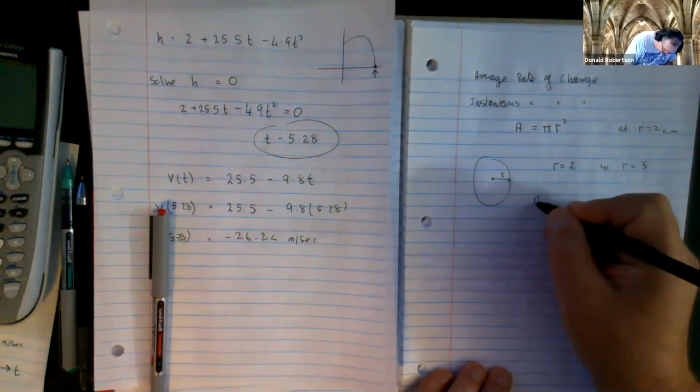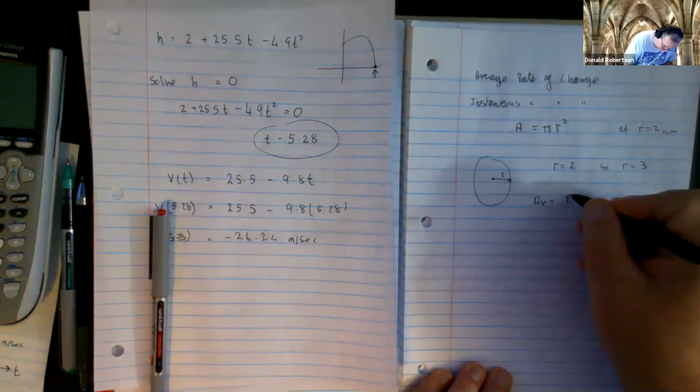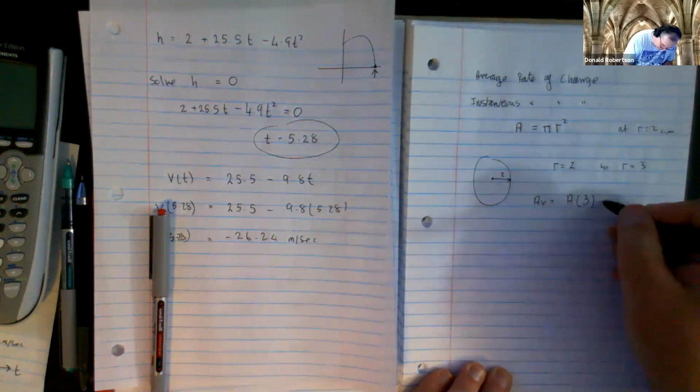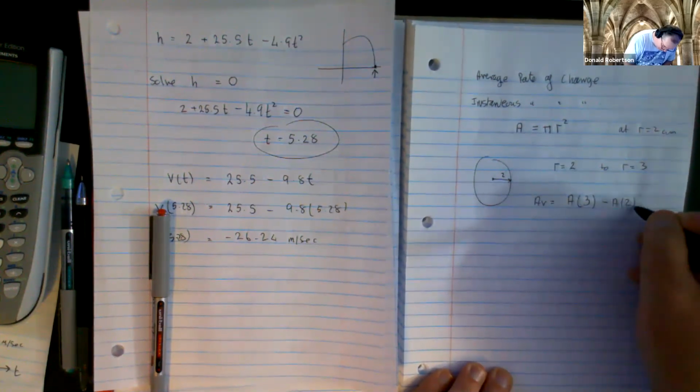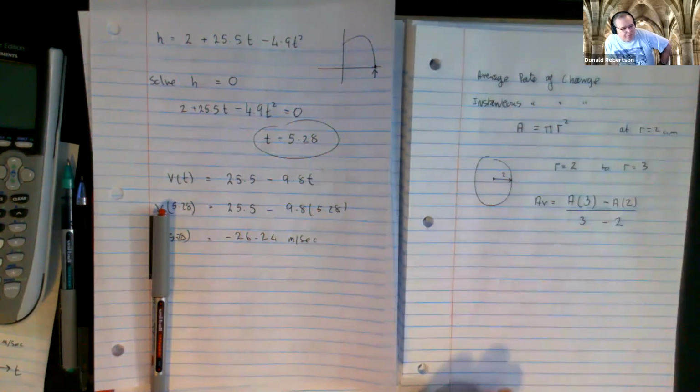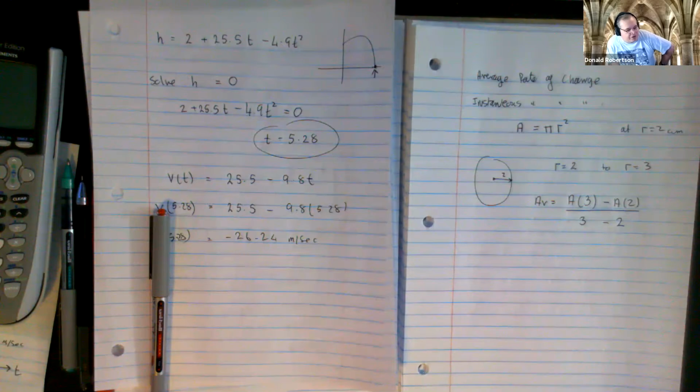The average rate of change is the area at the 3-second mark, take away the area at the 2-second mark, over 3 take away 2. Can you remember in 141 the average rate of change? f(b) take away f(a) over b minus a. Can you remember in week 1 we also talked about the average change in value of something.